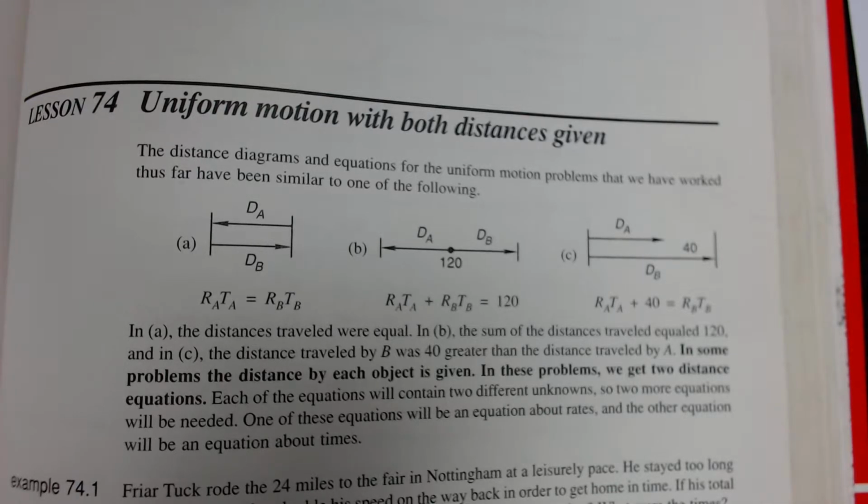All right, take 2. Algebra 2, lesson 74, uniform motion with both distances given. This is pretty much a distance, rate, and time problem using advanced substitution. The advanced substitution techniques are something we learned a few lessons ago, actually, probably about 10 or 15 lessons ago now.